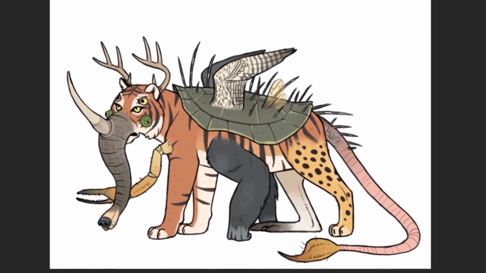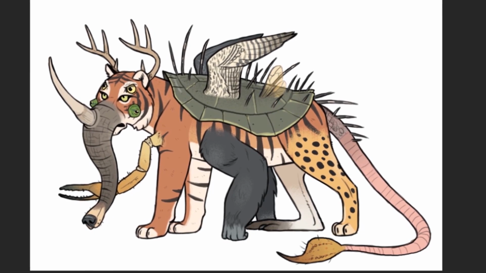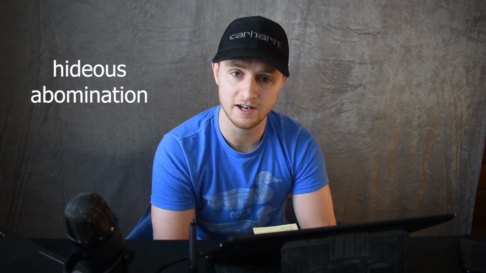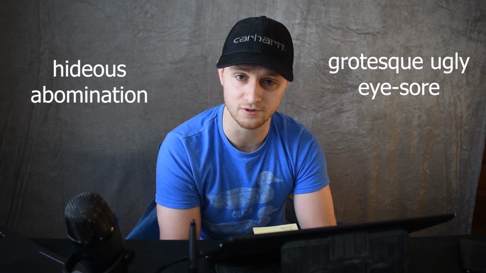After that, I put down my pen, and I realized I had done it. I created the ultimate animal. You may not like it, but this is the ideal organism. This is biological perfection. It's definitely not a hideous abomination or a grotesque, ugly eyesore. It's perfect. It's perfection. This is what I'm using my artistic skills for.